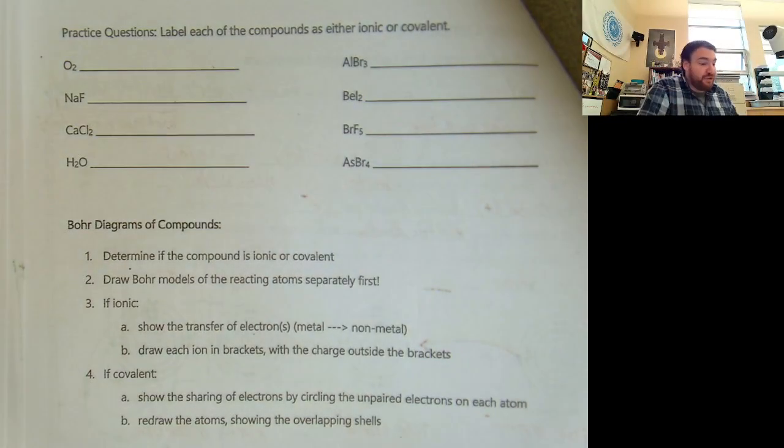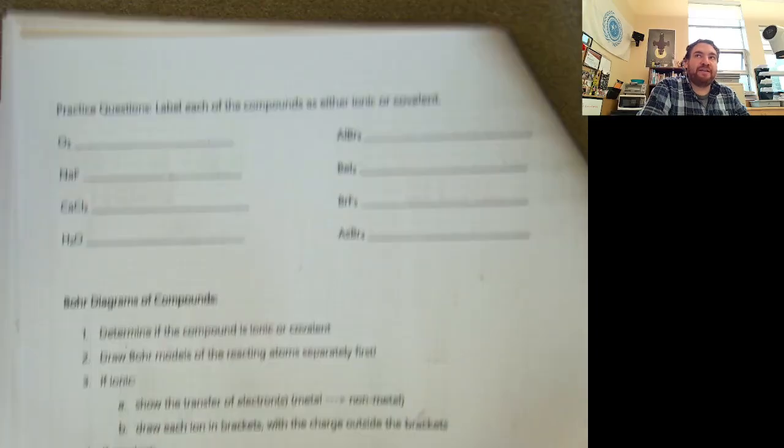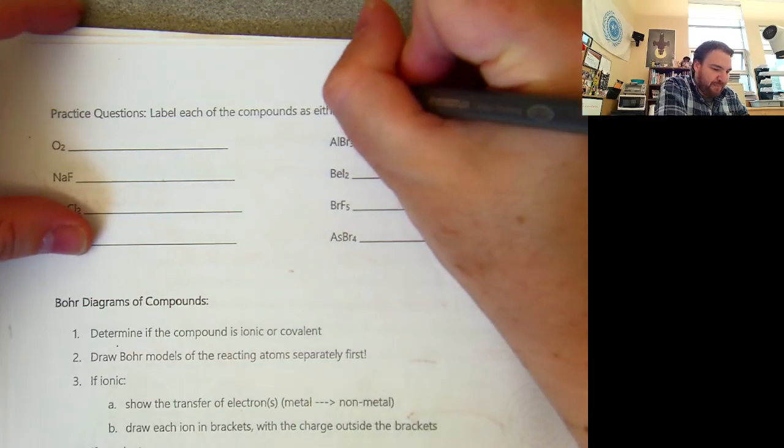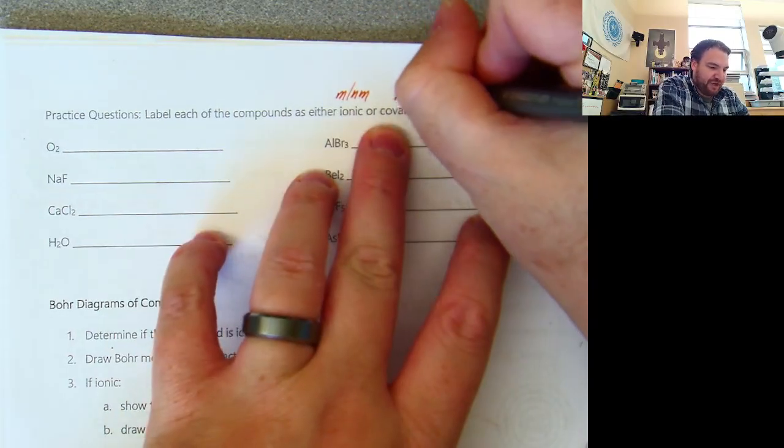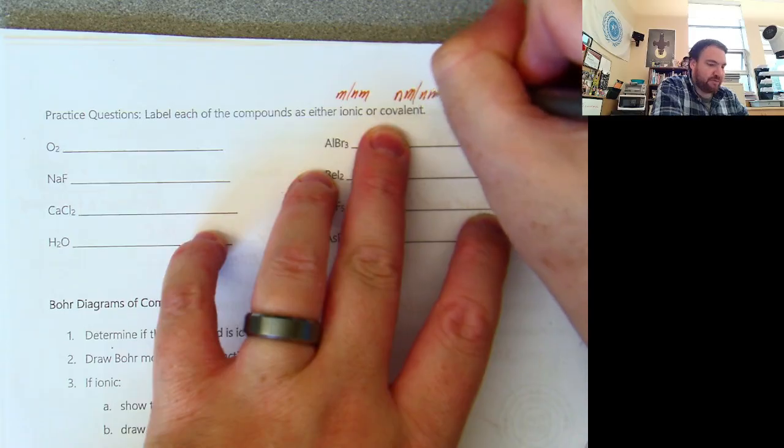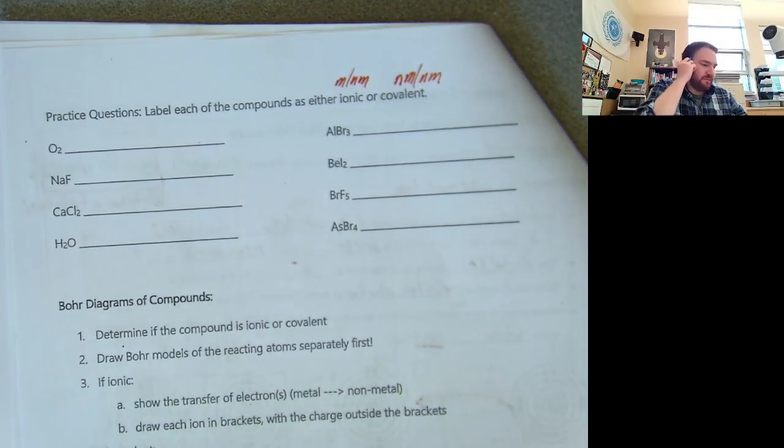Okay, first thing we need to do is identify what kinds of compounds we have so we know what kind of Bohr diagrams we have to draw. There's 8 of them there. We're going to label each one of these as either ionic or covalent. Ionic means you've got a metal and a nonmetal. Covalent means you have a nonmetal with a nonmetal. So let's do these together.